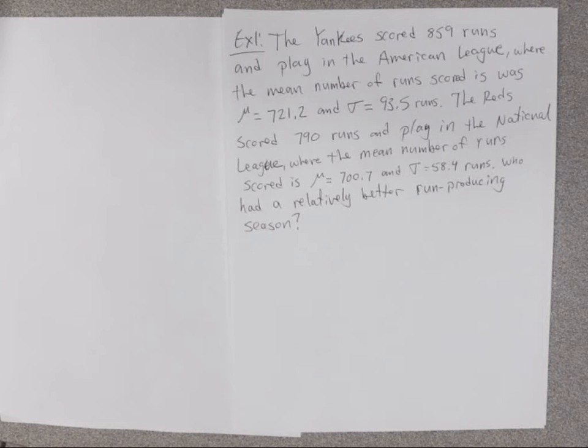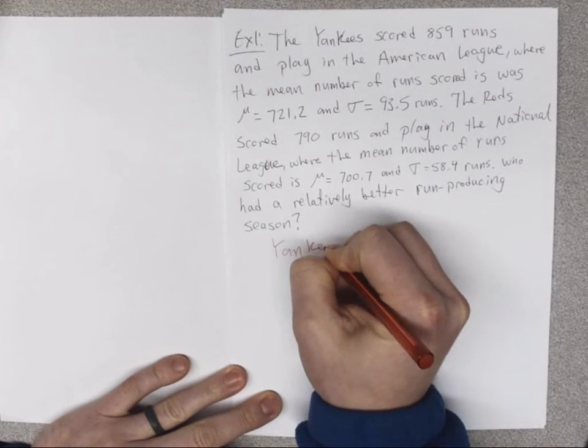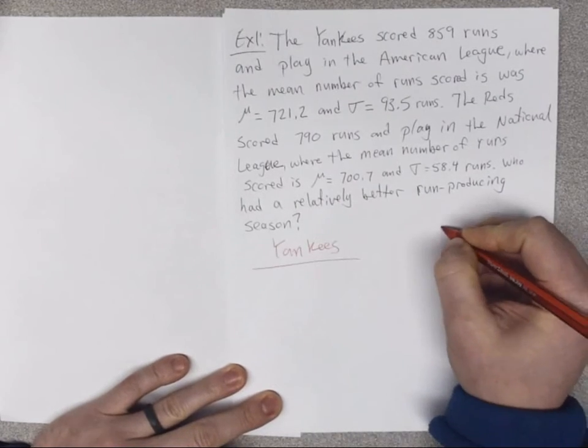So what we need to do here when you see a problem like this and you're given this information, and it asks relatively better, that means we need to see how far each of these teams, the amount of runs they scored, how far they are from the mean. So let's do that. That means we need to find the z-score. So let's find the Yankees over here, and over here we'll do the Reds.